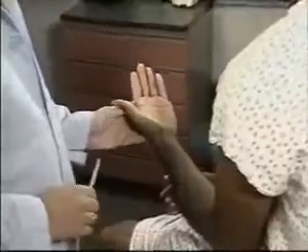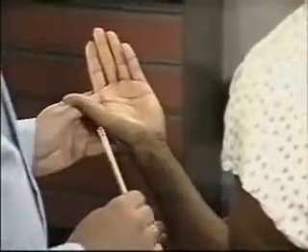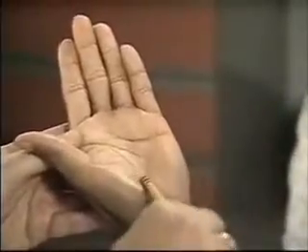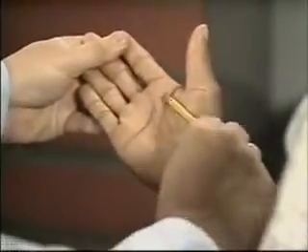I'm going to test number identification, or graphesthesia. Using a blunt object, draw a large number on the palm using a single continuous stroke. Can you identify the number? 7. The number should face the patient, not the examiner. Test one palm, then the other. 9.